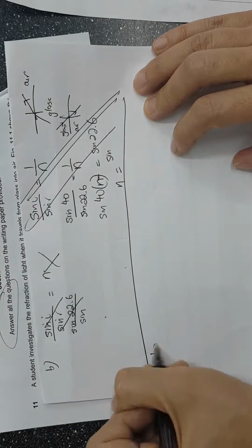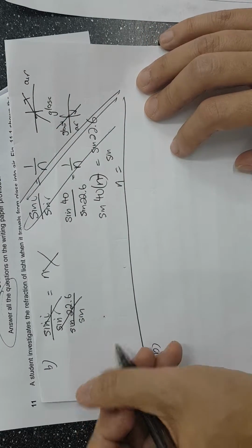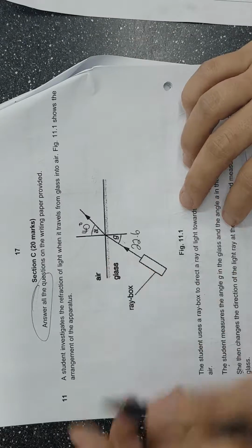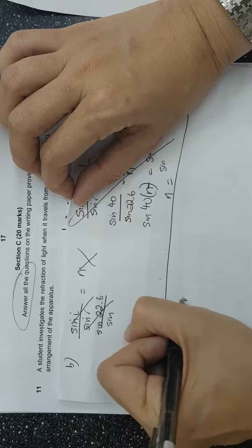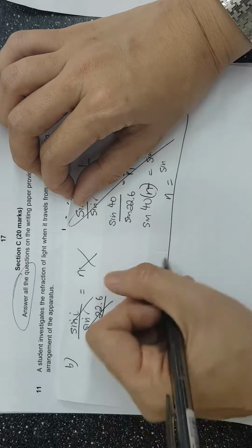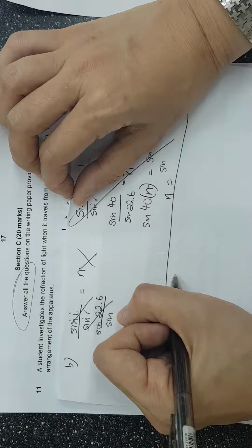Let me write here again, part B. Same. Because you are going from glass to air, we cannot use this. Because it's from glass to air, going to the less dense medium, we use this.